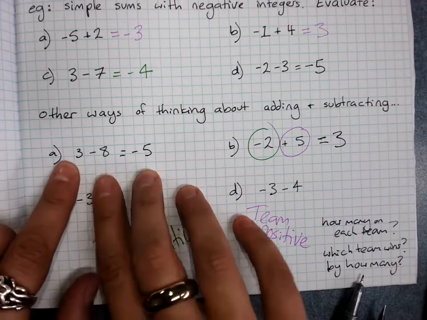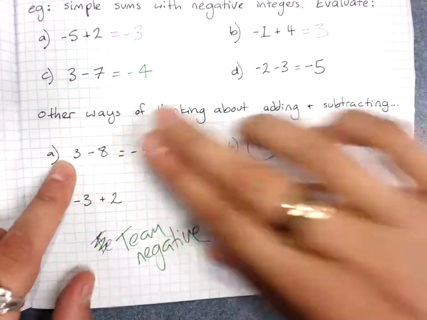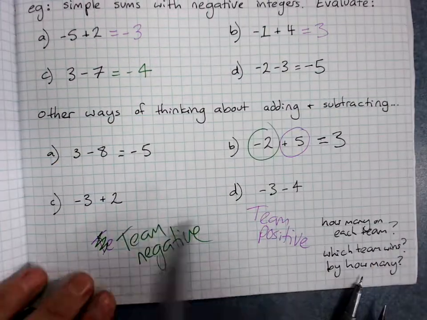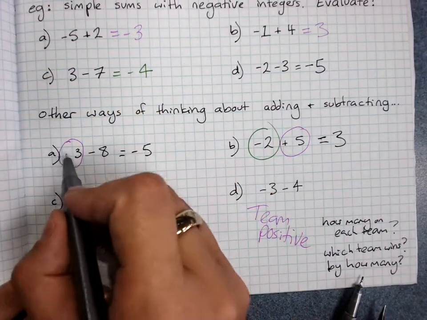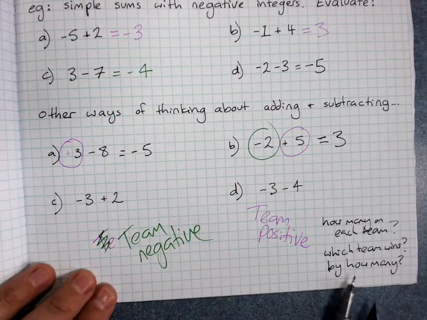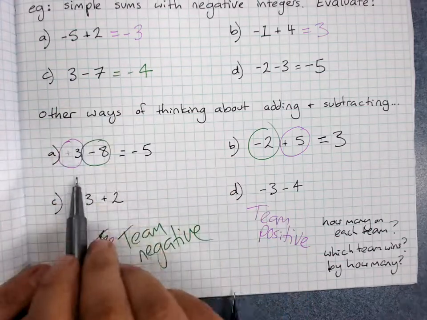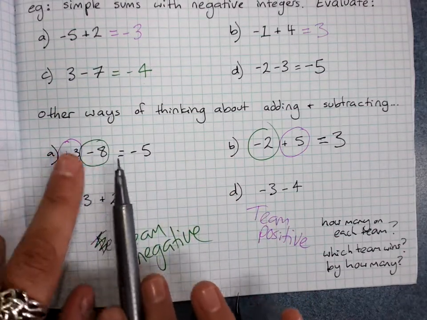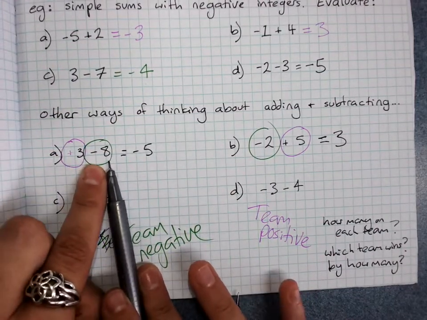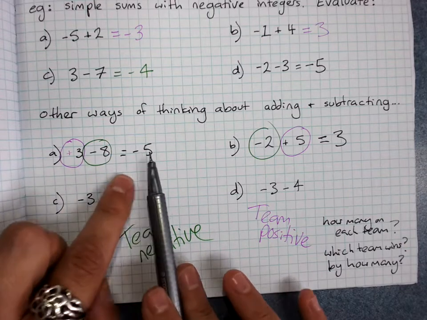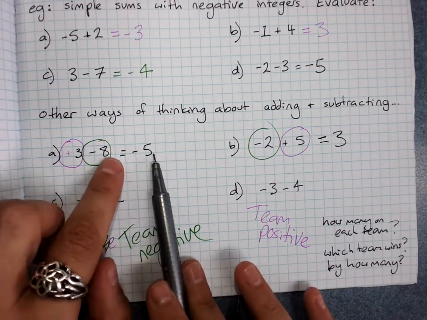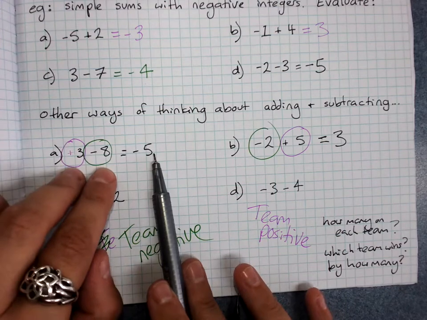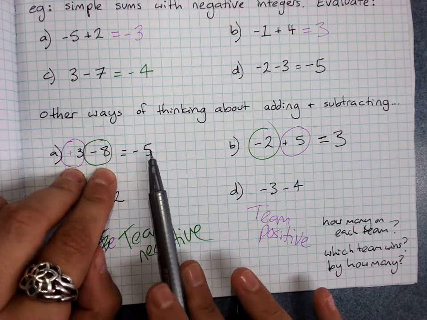Let's tackle this one where we know the answer. How many on team positive? 3, remember, invisible plus. How many on team negative? 8. Which team wins? Team negative has far more people. They win, and they had 5 extra people compared to team positive. So they win, so it's negative 5.